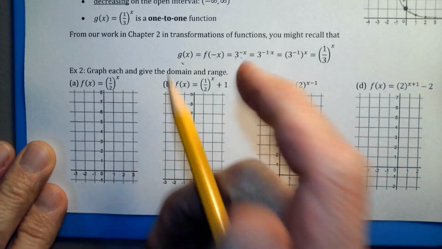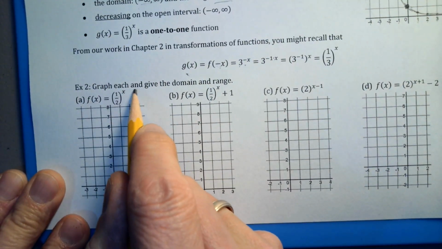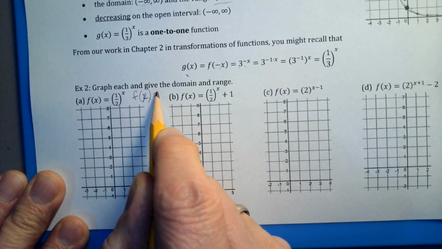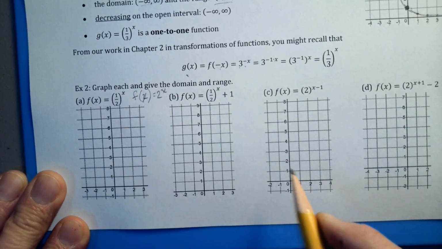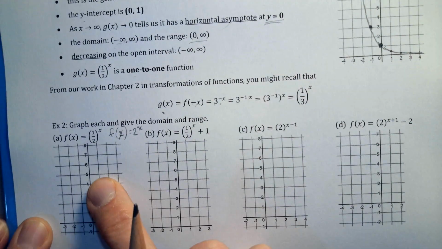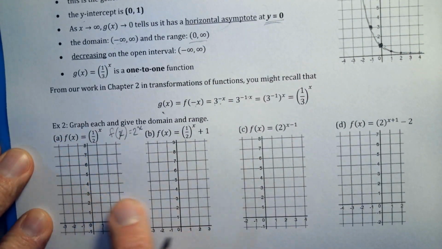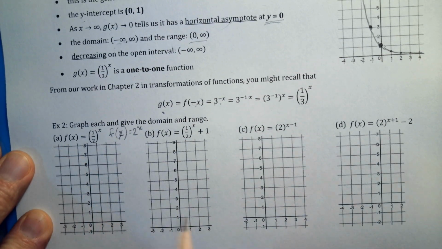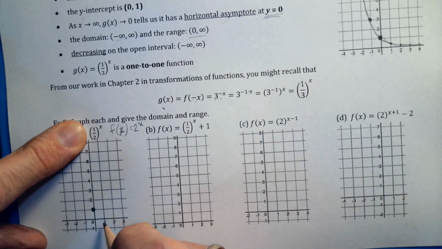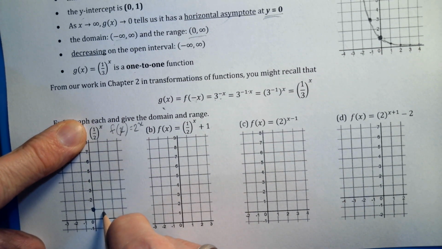So can we plot f(x) = (1/2)^x? That would look a lot like this one, but the 1/2 is going to make it a decreasing function. So again, if I put a 0 in for x, I get a 1. If I put a 1 in for x, I get 1/2.